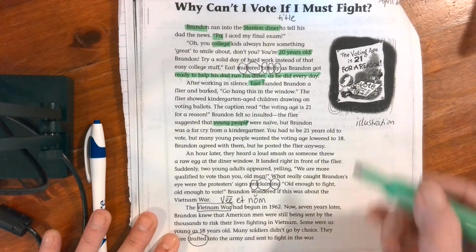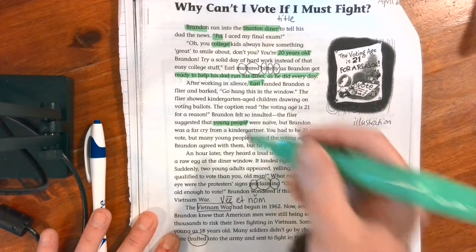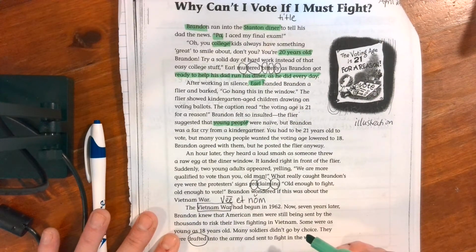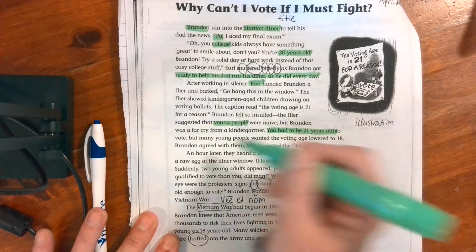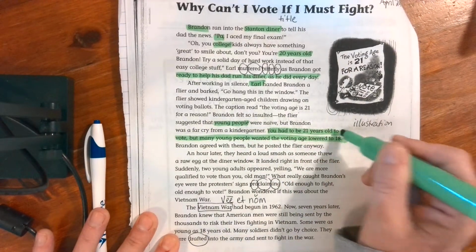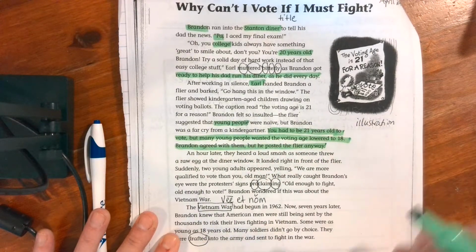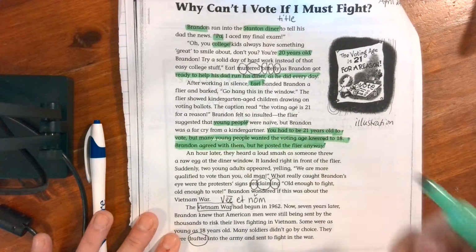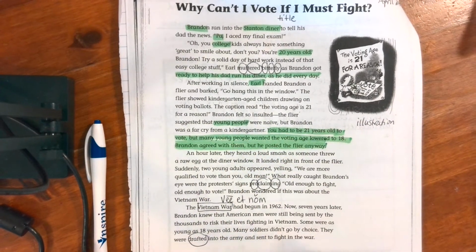All right, what do you think was the main part? Like, what's the main problem he's facing right now in the world? Yeah, I think it's this last part here. So back a long time ago, you had to be much older to vote. All right, we're going to keep going.